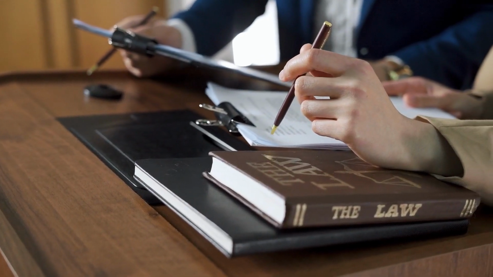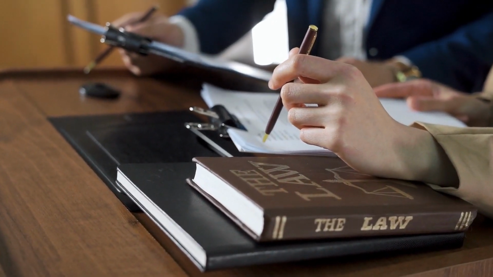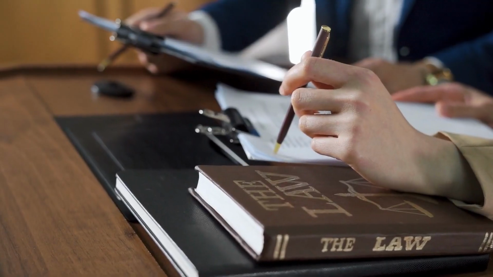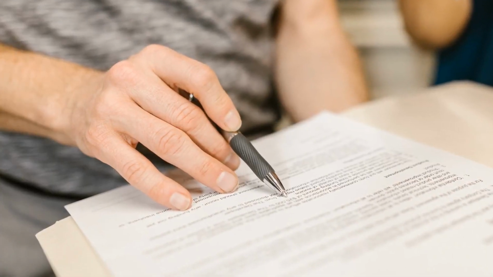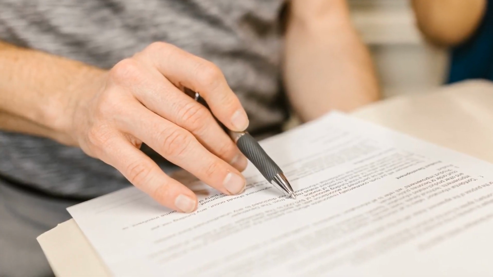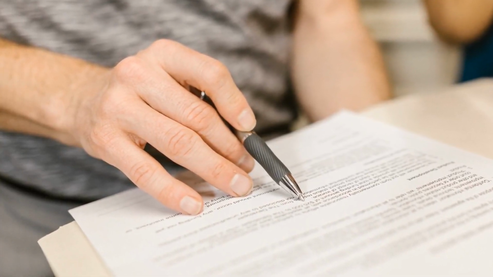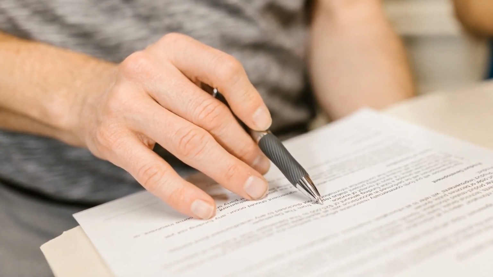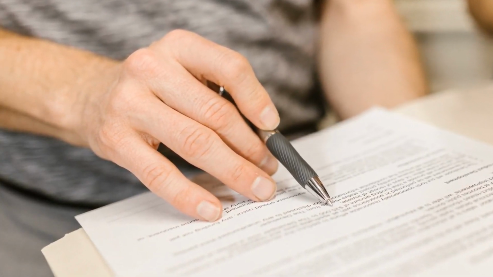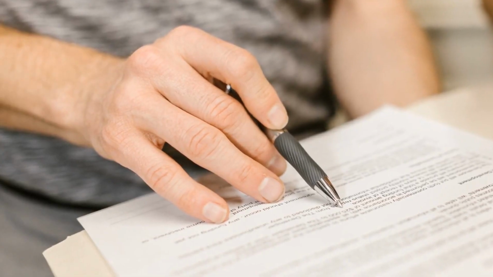Understanding how to legally terminate a contract is essential knowledge for anyone involved in business agreements. Contract termination is not as simple as deciding you no longer want to be bound by an agreement. It involves specific legal grounds, processes, and potential consequences that must be carefully considered.